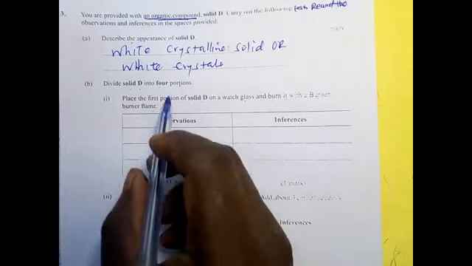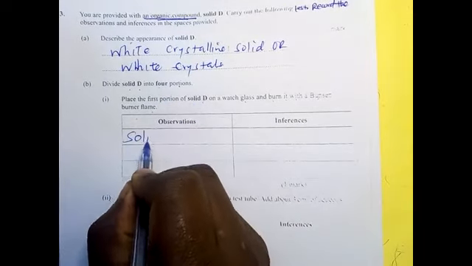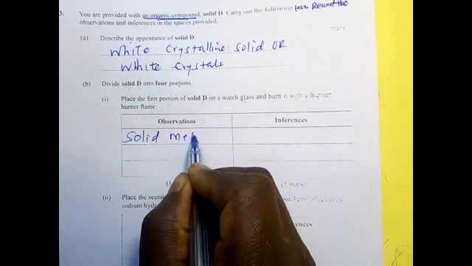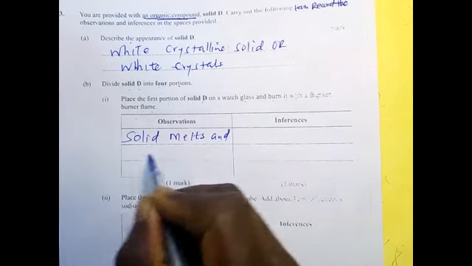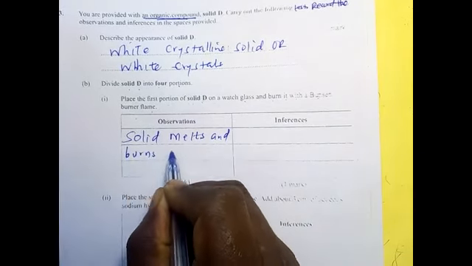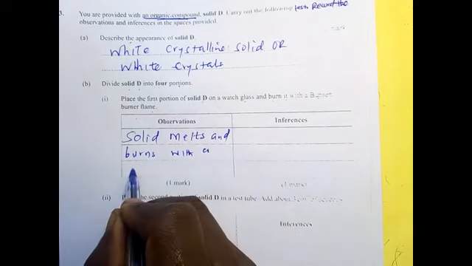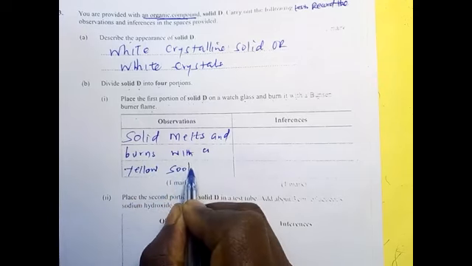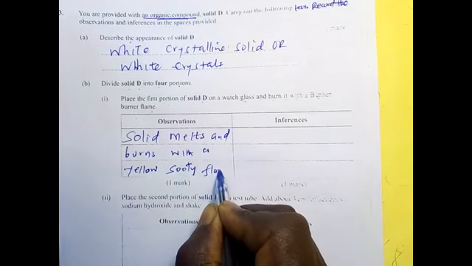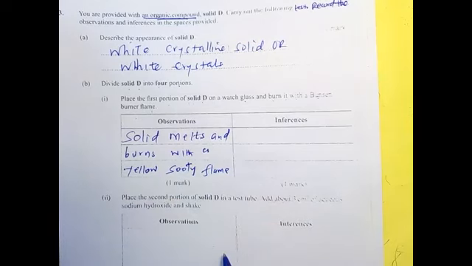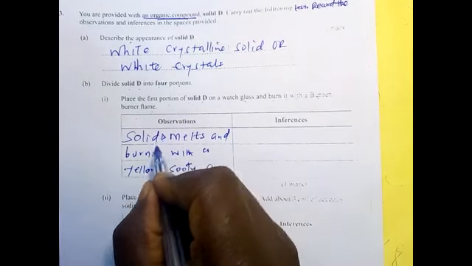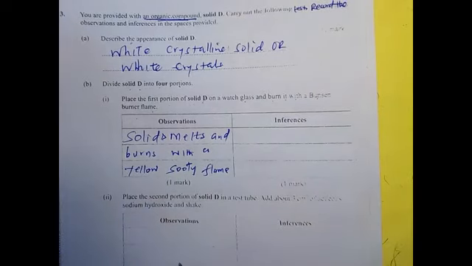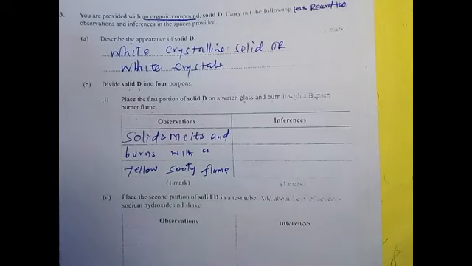Then what happened? Remember, it is a solid, so the solid melts and burns with a yellow sooty flame. The solid D melts and burns with a yellow sooty flame. Now we want to know whether it is a saturated organic compound or unsaturated.